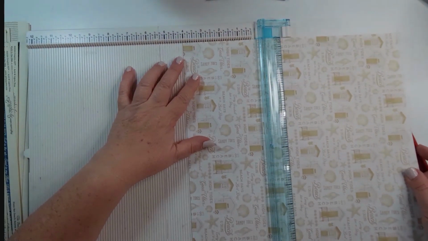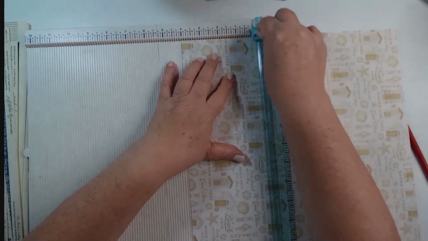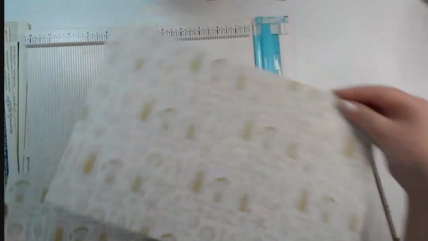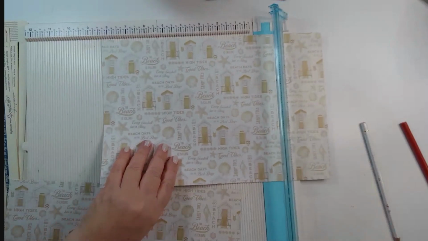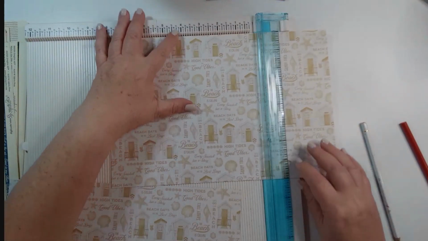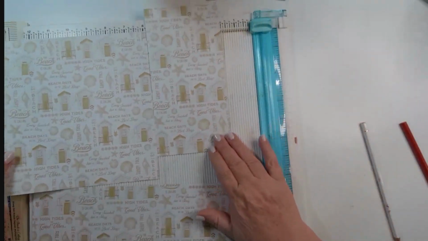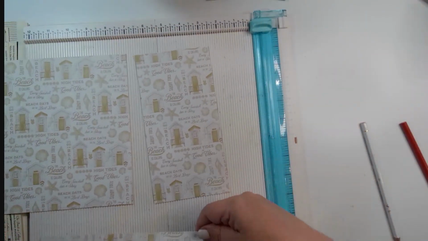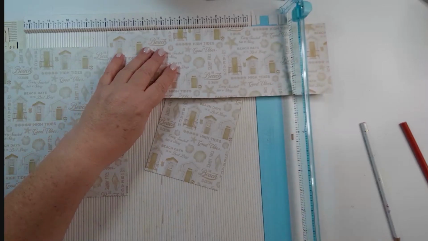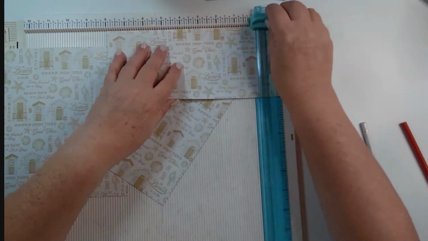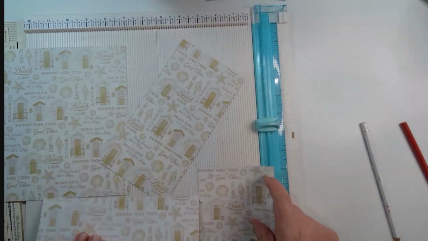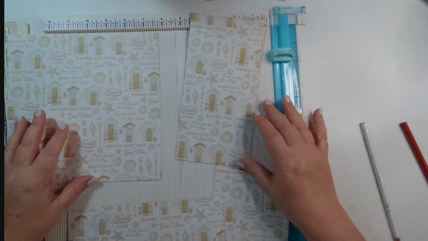I'm going to cut at 4 inches on the bottom and 8 inches here. And again, 8 inches here. And here we go.